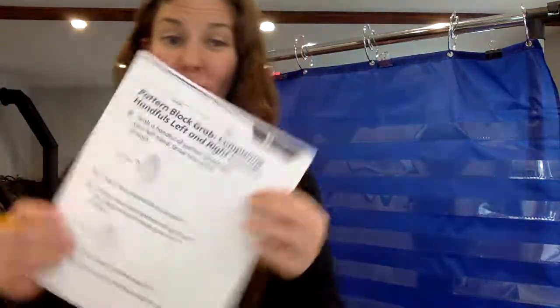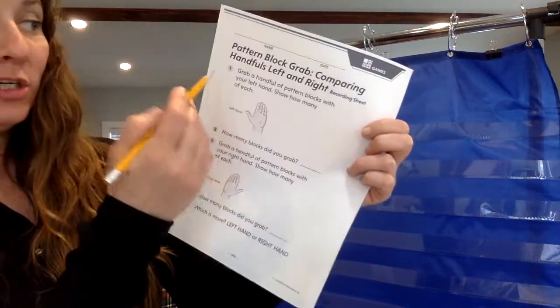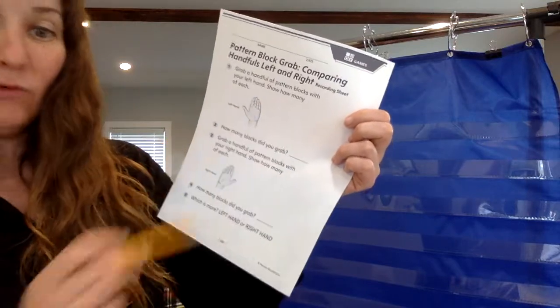You could also use the same materials if you want to do pattern block grab comparing left and right. I could grab with my right hand and grab with my left hand. Whoops, one fell off. I can count them up and see which hand has more.